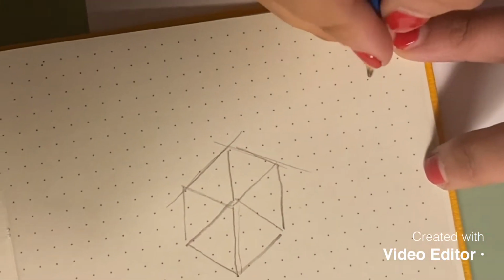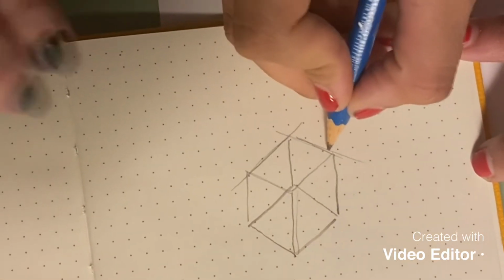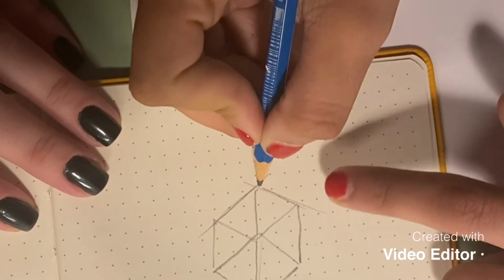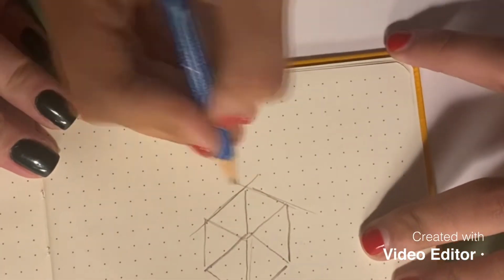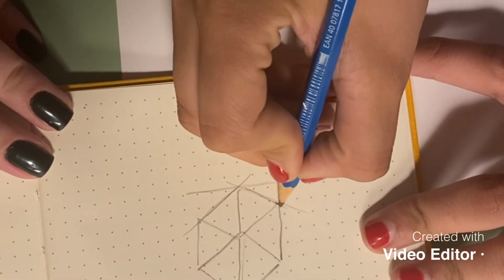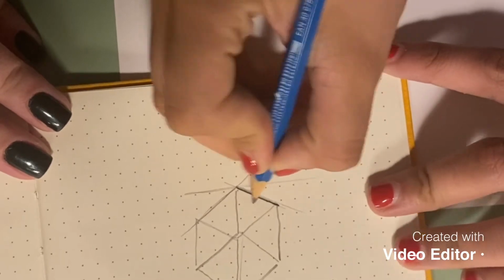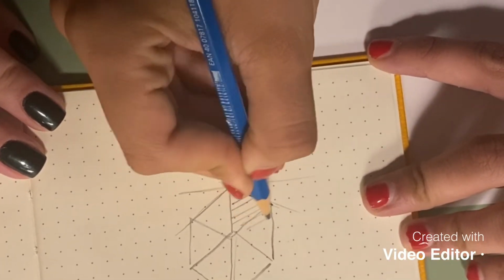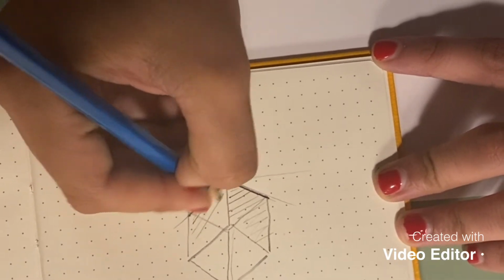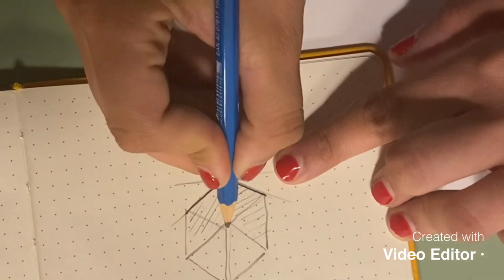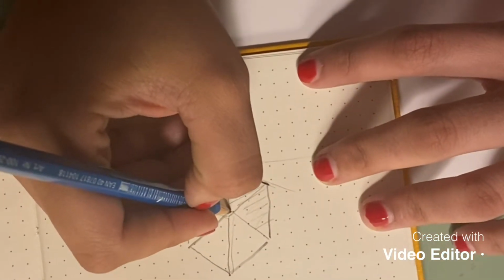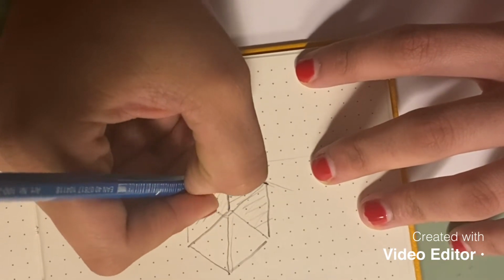All right, so here's our cube. This is a cube with x-ray vision. So this line, I mean this dark line, is touching one plane, so that's going to be dark. This line is touching one plane, that's going to be dark. But this line in the middle is connecting two planes together, so it's touching two planes. That's going to be your medium line.